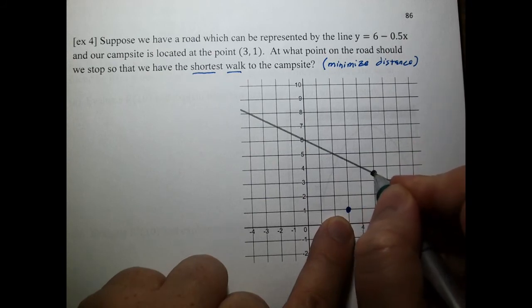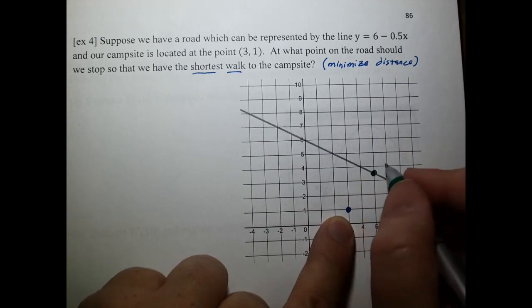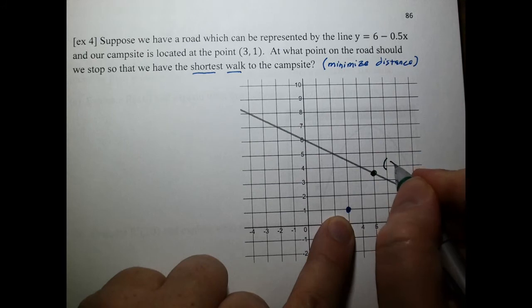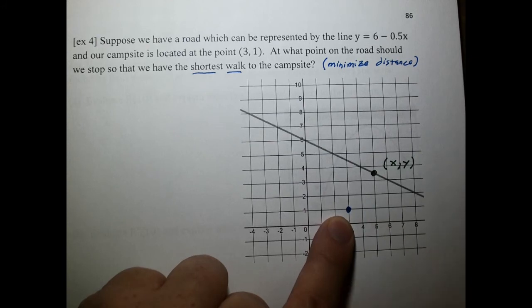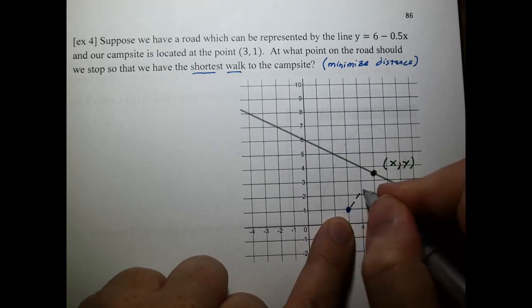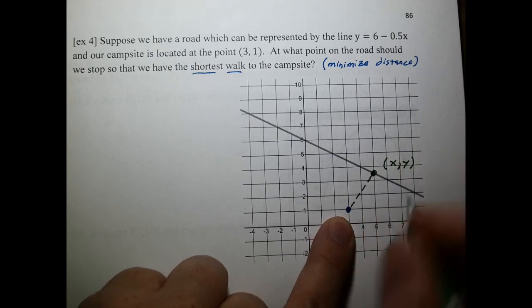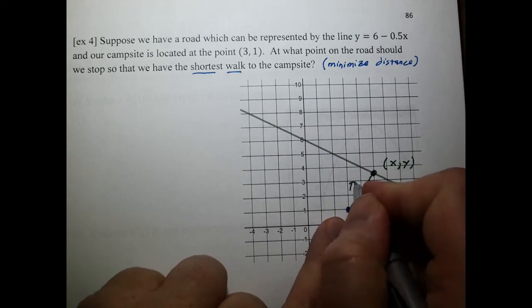So let's just put in a made-up point. I'll call it x comma y, because we don't know what the x and the y are for that point on the road. And the distance we travel to the campsite will be this dotted line right here. So I'll label it capital D.